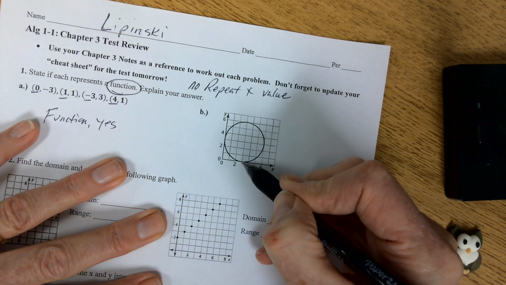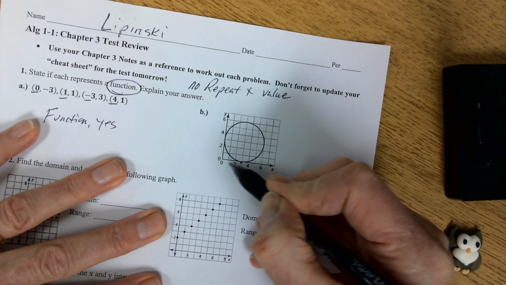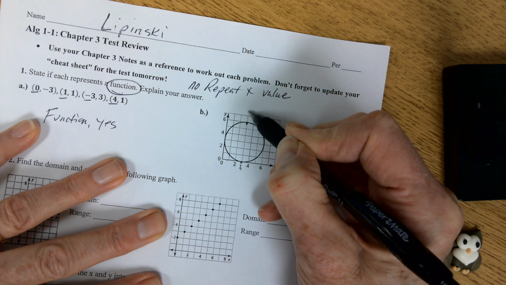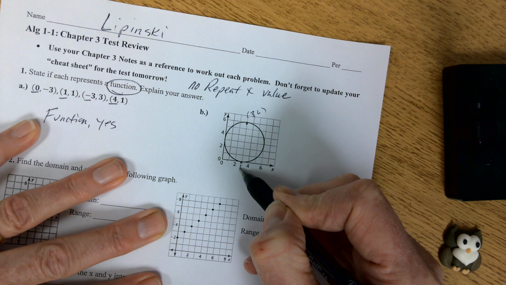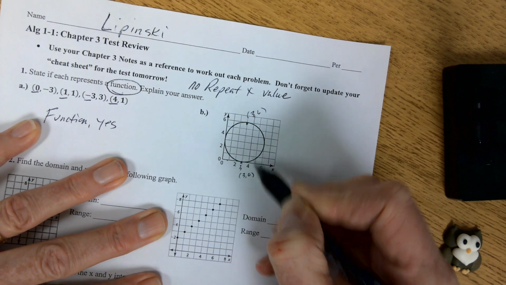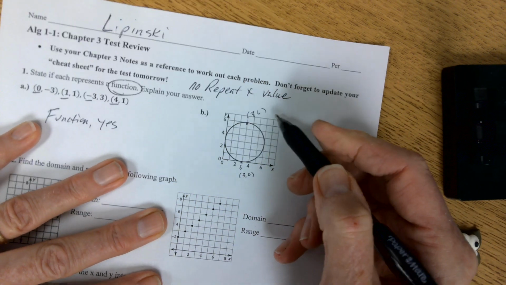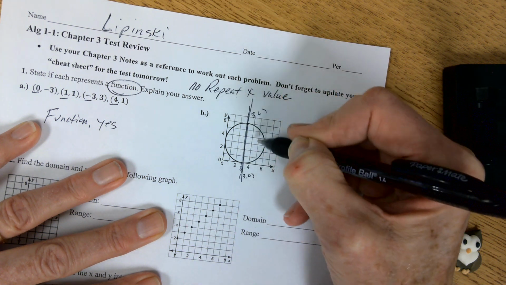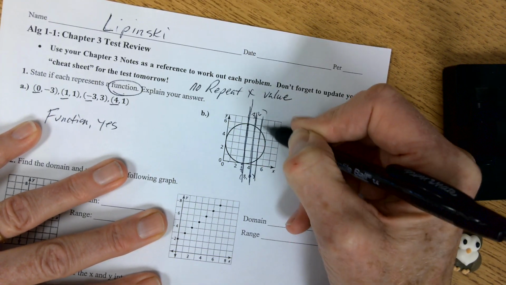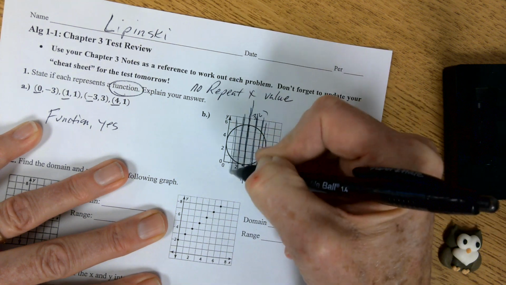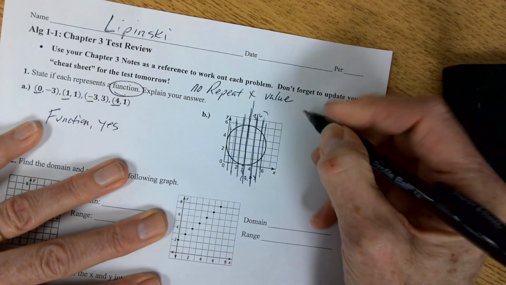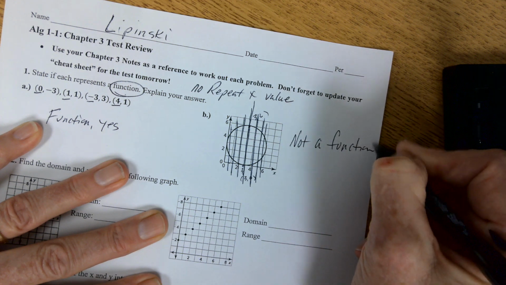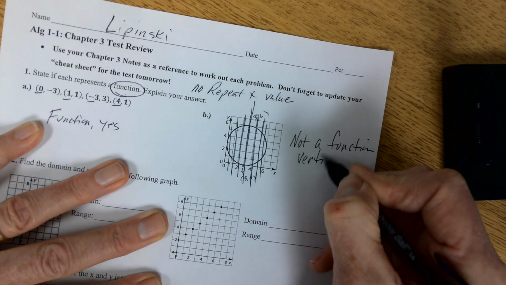This one, if I look at it, I've got x values of 1, 2, 3. This x would also be a 3, like this would be a 3, 6. This one would be a 3, 0. There's a repeat 3. You could also do the vertical line test, which says if you draw a vertical line through anywhere on the function and it intersects more than one point, it is not a function. Okay? Vertical line intersects more than one point.